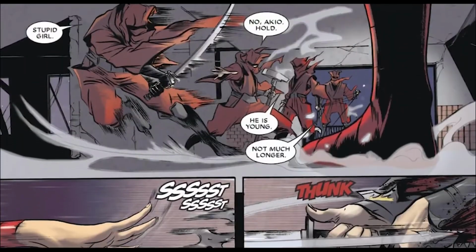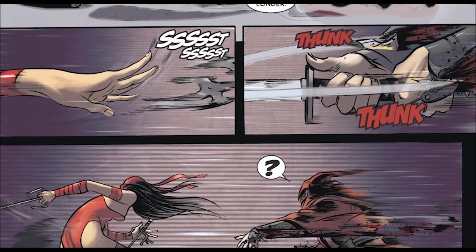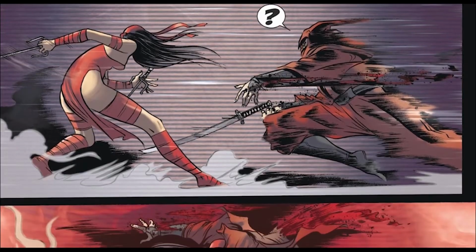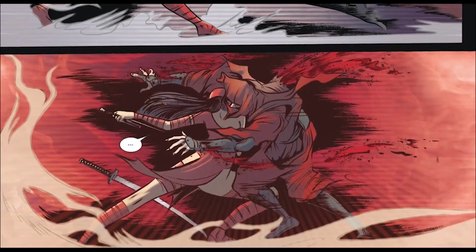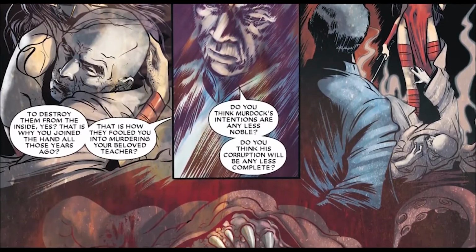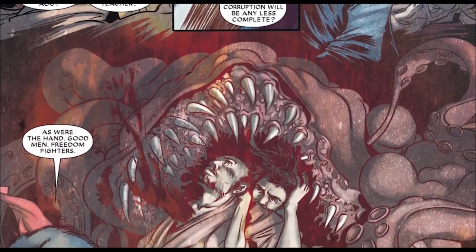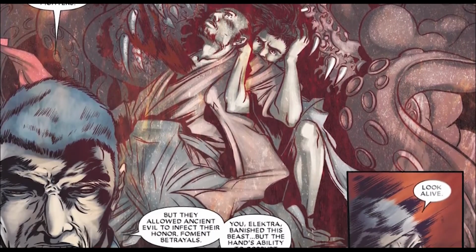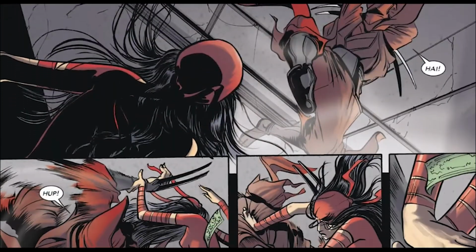Now, the Hand weren't going to fight Elektra, but since she said that, the youngest member of this group decided to attack her, which teaches him a lesson on why that is a bad idea. Except while she is fighting this guy, she is confronted again by Master Izo in her mind, where Master Izo tells her that she should help Matt Murdock because it is not him doing things of his own will. He mentions that Matt Murdock is currently under the control of the Beast.